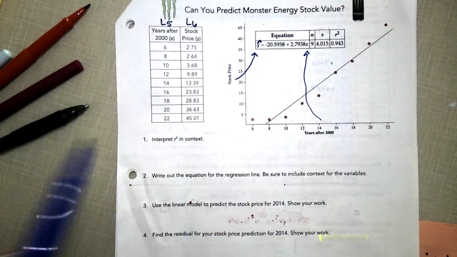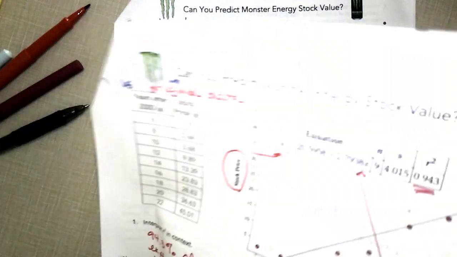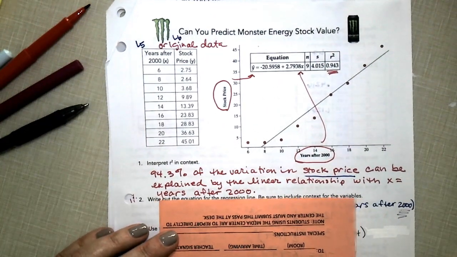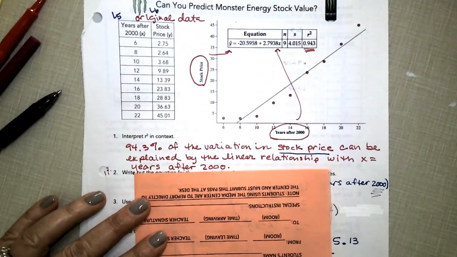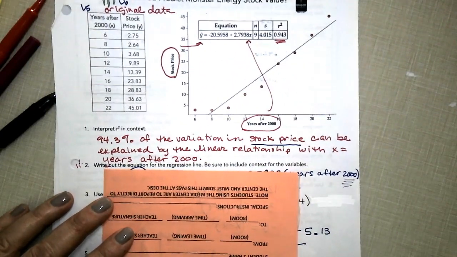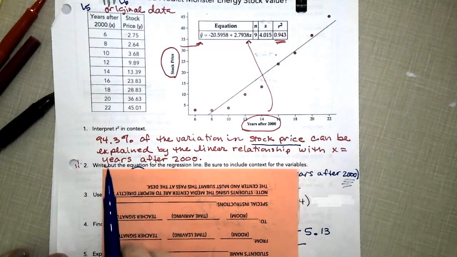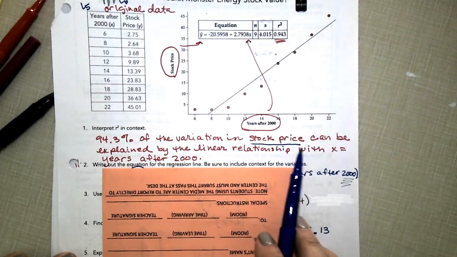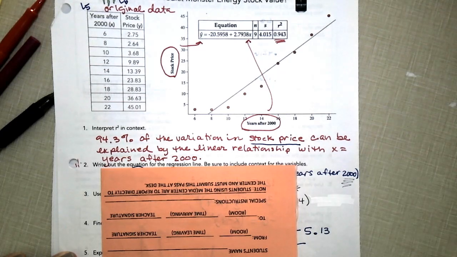So what this says is, and here I'm just going to put my own handwriting so I can talk about it, I'm going to minimize this so that we can see this. Oh, hopefully I'm not making y'all dizzy. 94.3% of the variation in stock price can be explained by the linear relationship with X equals years after 2000.